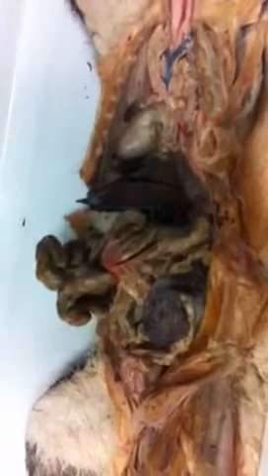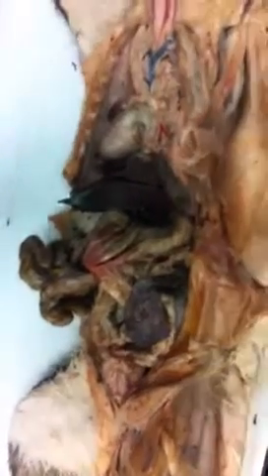If you were to take all of the villi and microvilli in the human small intestines and lay it all out, you'd be able to cover a tennis court. That's how much surface area you have. The more surface area, the more absorption, the more efficient your absorption is.